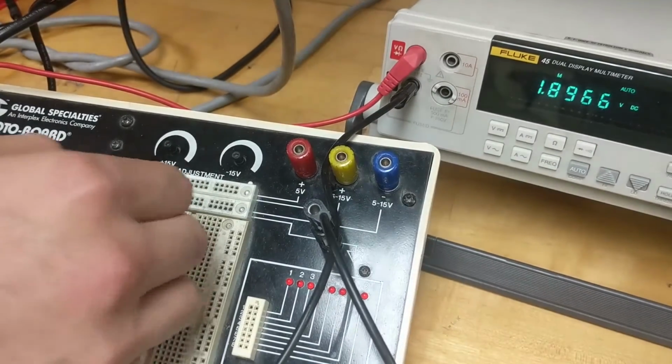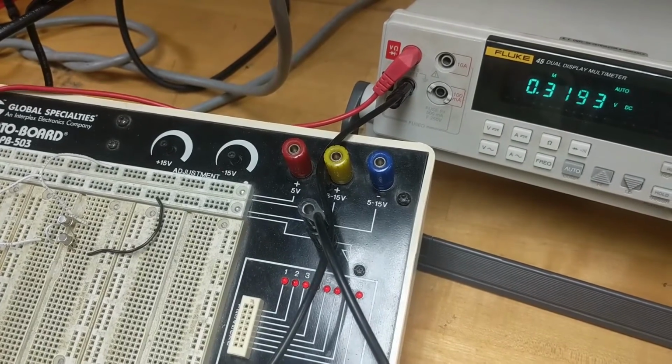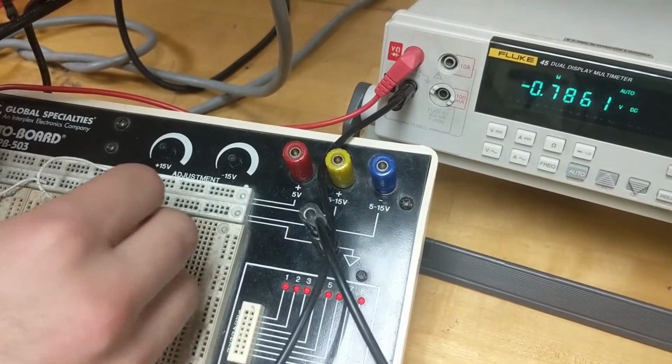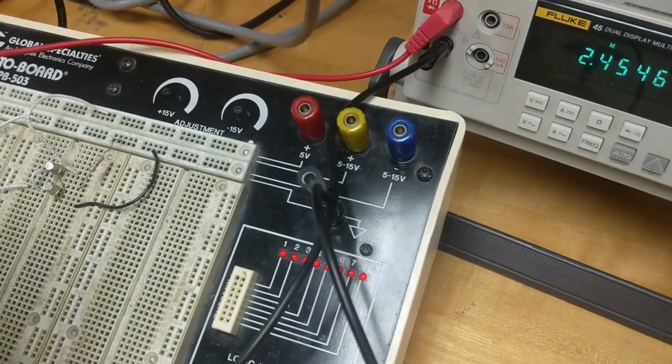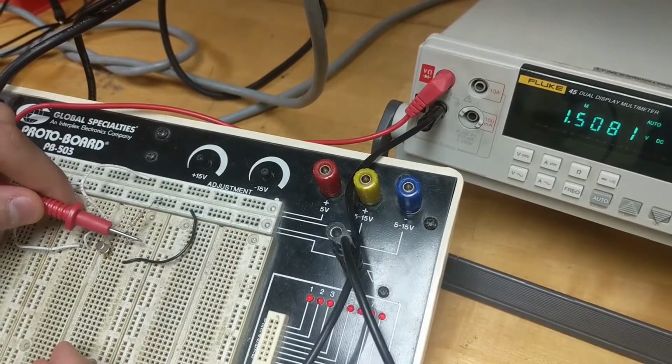We'll do one more trial by changing RL to be of 4.6 kilo ohm, and connect it between the drain and the ground, and we'll measure the output voltage again. You can see that it decreased to 1.5 volts.